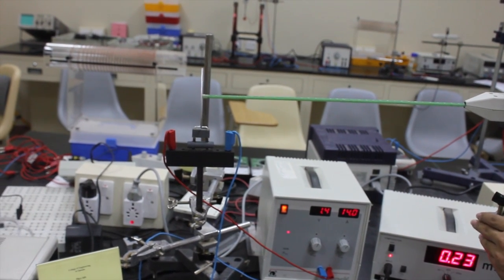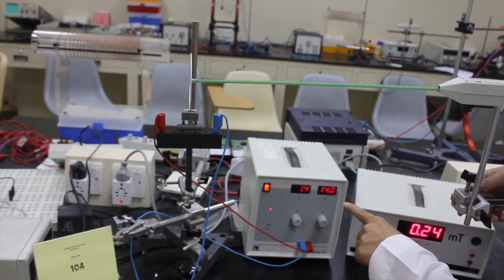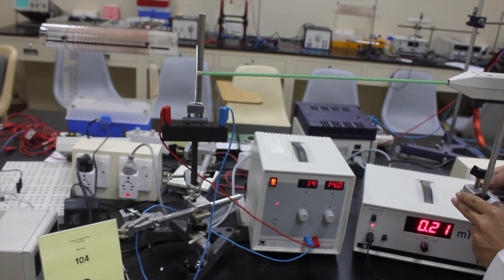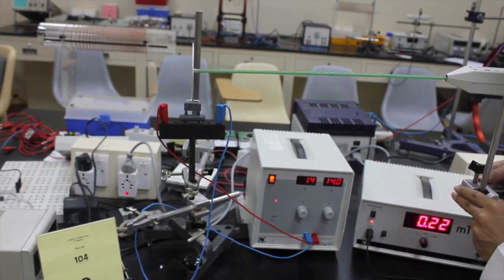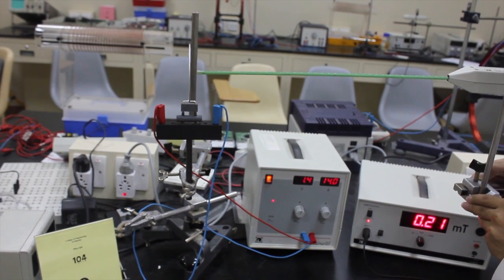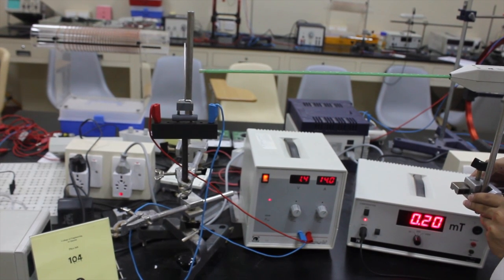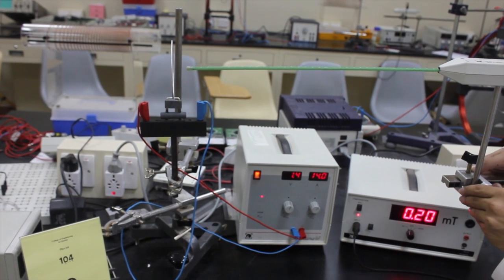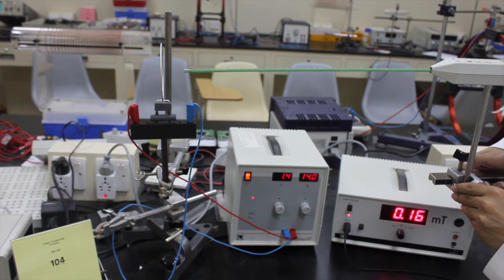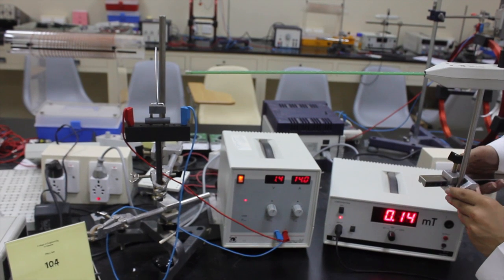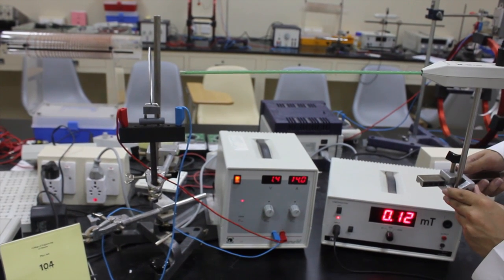So we put the current at 14 amperes and the Hall sensor at the center of the loop, and we want to go 2 centimeters from the loop. This is 4 centimeters, and the magnetic field increases.